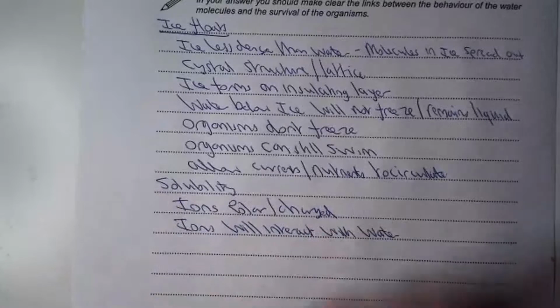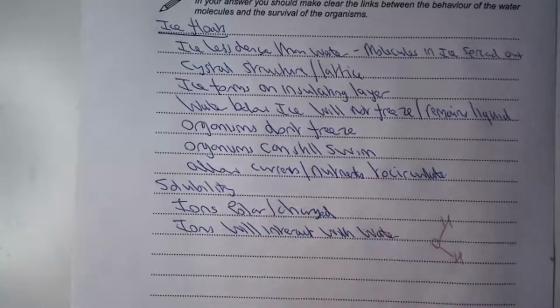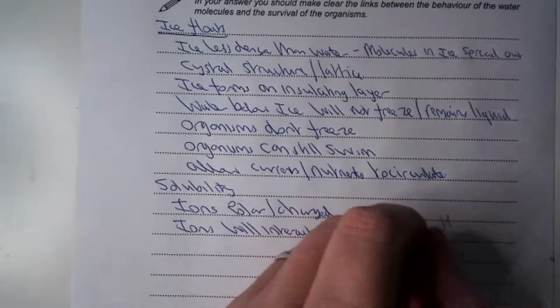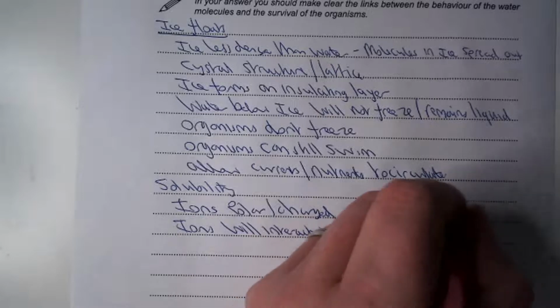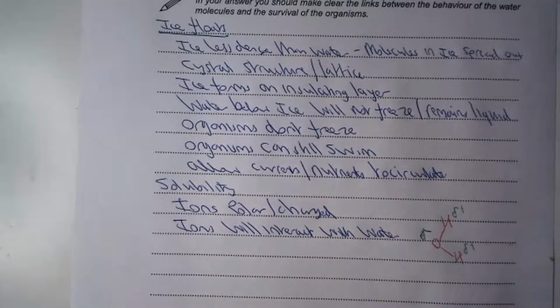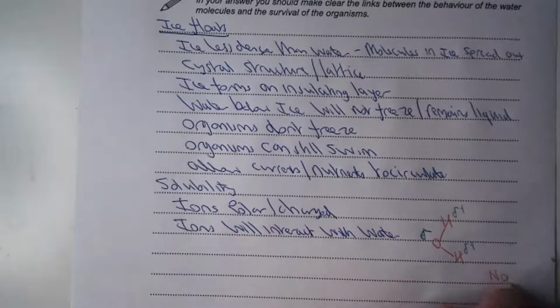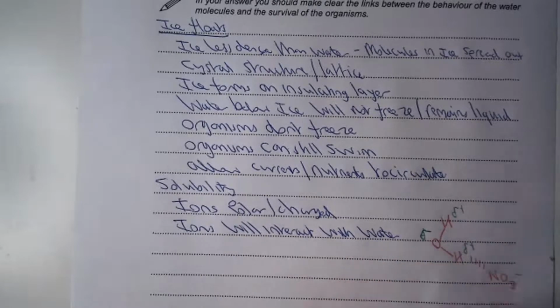Water is H2O. Oxygen is delta negative and hydrogen is delta positive. So if you've got NO3 minus, that negative charge, it will be attracted to the hydrogen. So it will interact. Therefore, if it interacts, it'll dissolve. So nitrates will dissolve in the water.